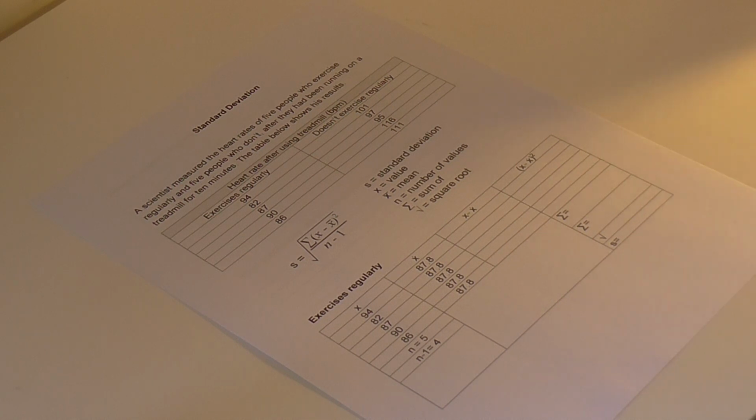The context in this example is looking at two groups of people. It's just a small sample size, just 5 people each, where their heart rate is measured after using a treadmill. One group is those who exercise regularly and the other is those who don't exercise regularly.